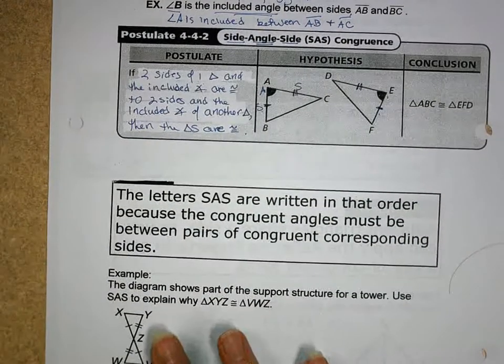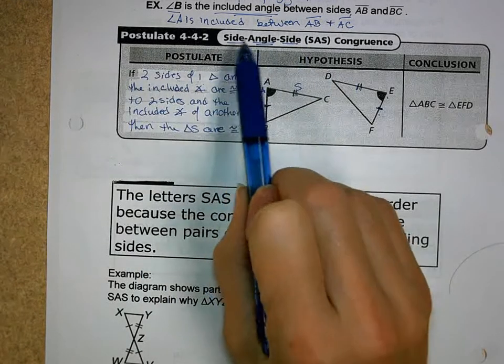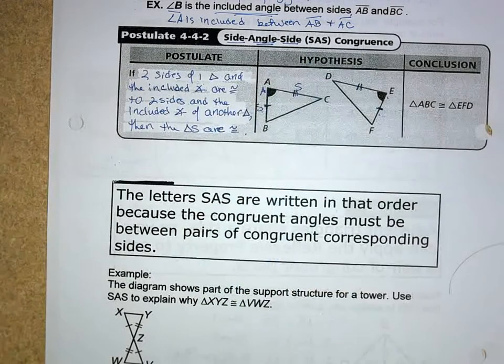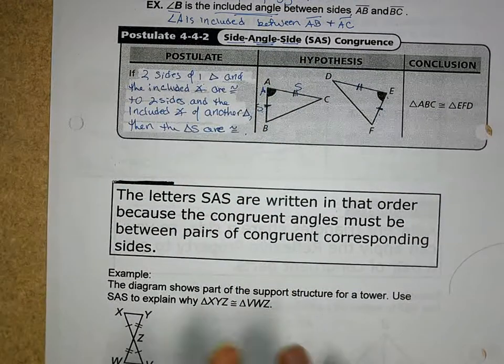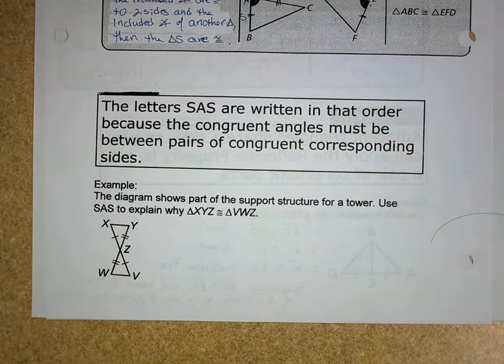Now, the letters side, angle, side are written in that order because the congruent angles must be between the pairs of corresponding sides. Side, angle, side, SAS congruence. It's huge that we be able to work with that. Now, here's an example of why this works. It says, the diagram shows part of the support structure for a tower. Use SAS to explain why the triangles XYZ and VWZ are congruent.